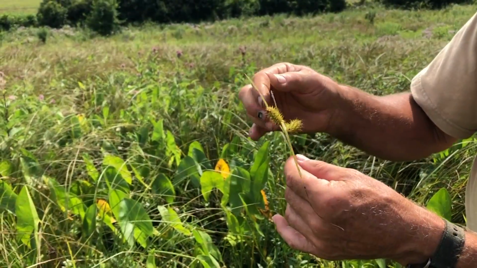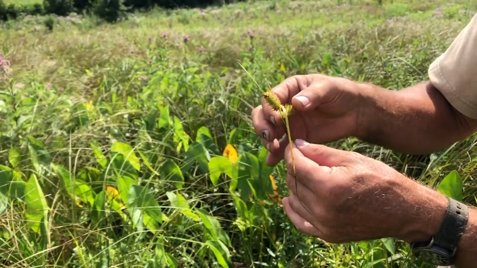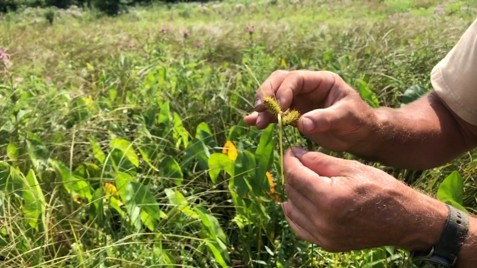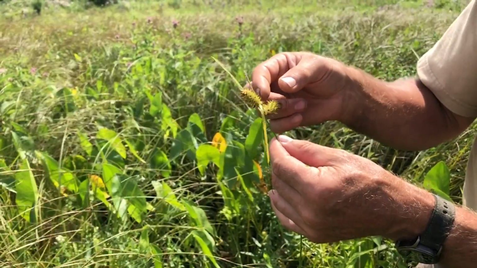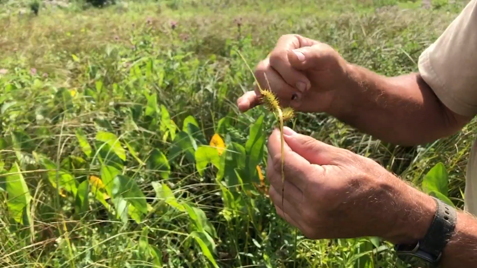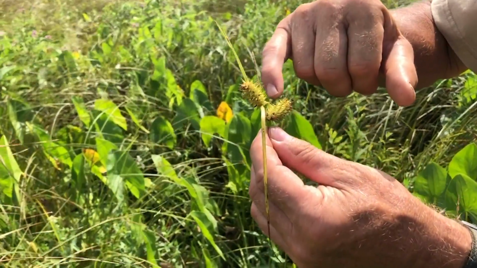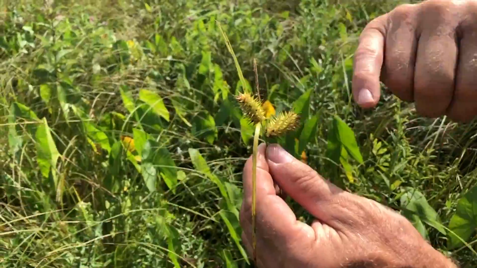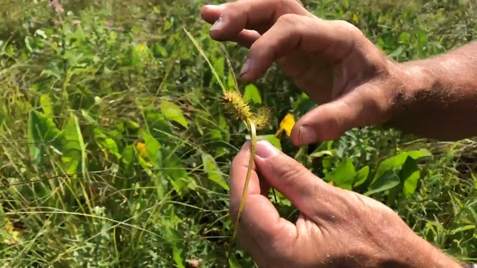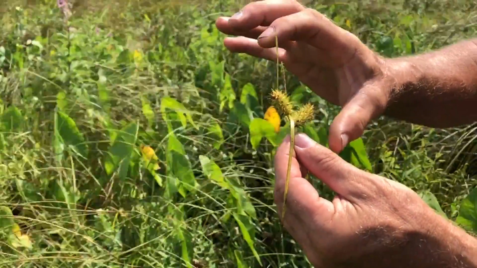So this one, just looking at the shape of the pistillate spike, looking at the shape of the perigynia, how those perigynia have these beaks that are long and slender and pointed, kind of pointy. They kind of stick straight out, so they're spreading.